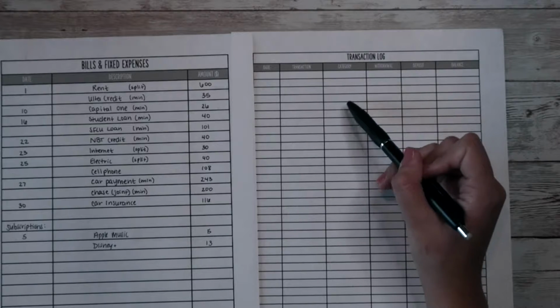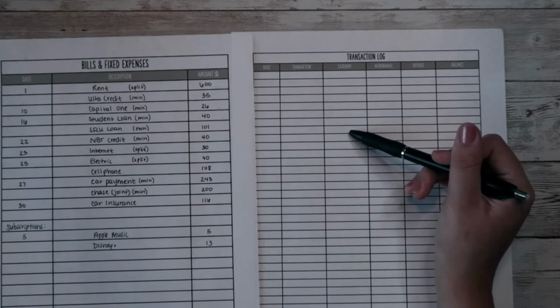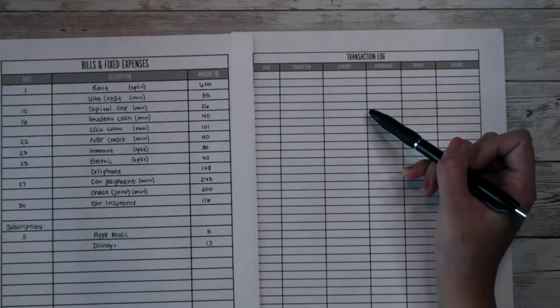If anybody does need help figuring out this step, please let me know down below and I'd be more than happy to help you figure out what your variable expenses are.